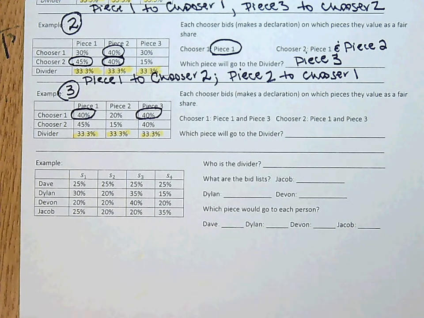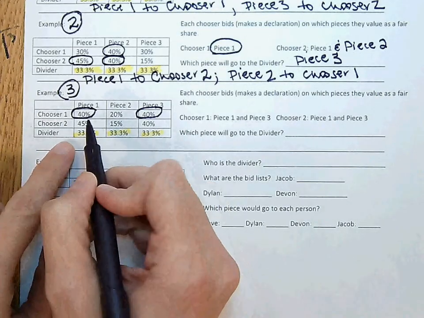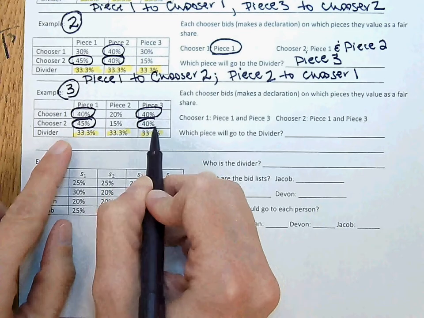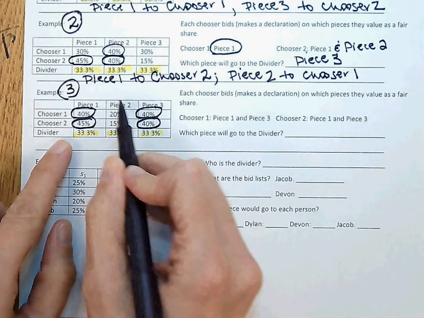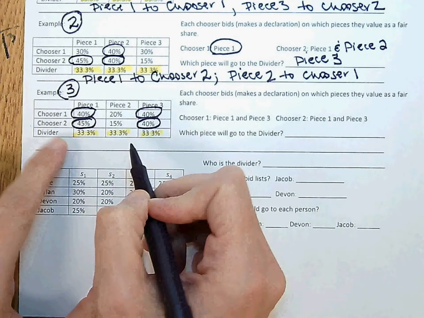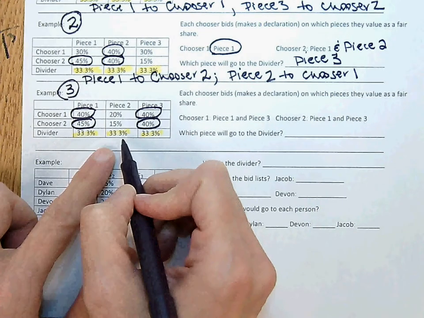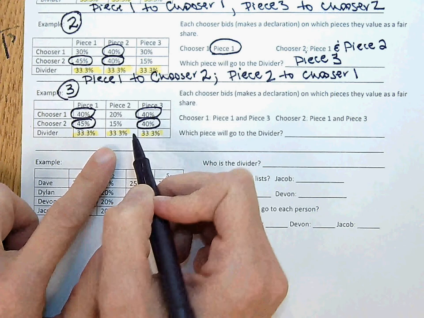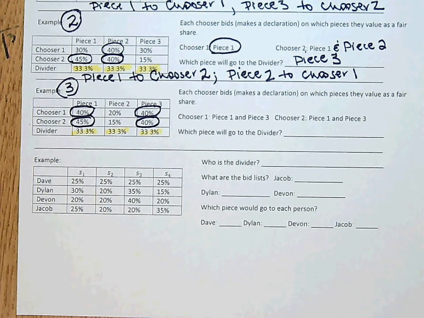Chooser 2, on the other hand, is excited about piece 1 and piece 3 as well. Neither one of these guys wants piece 2, so guess what the divider's getting? Piece 2, and he's quite happy with it because he divided it into equal thirds, so he would be happy with any of these pieces. Okay, so, well, nuts. Now what are we going to do? Because both chooser and divider like both pieces.